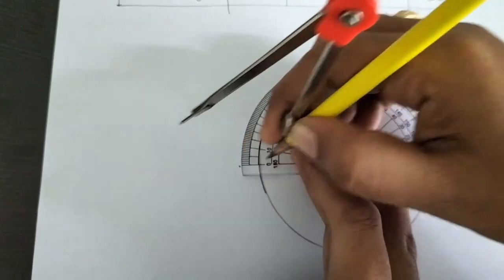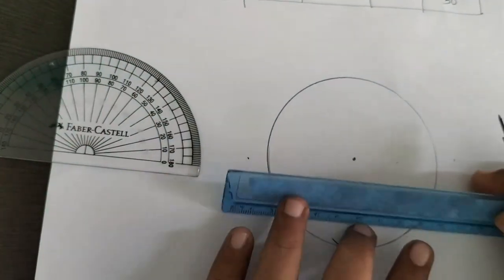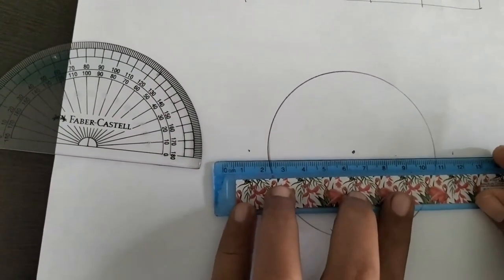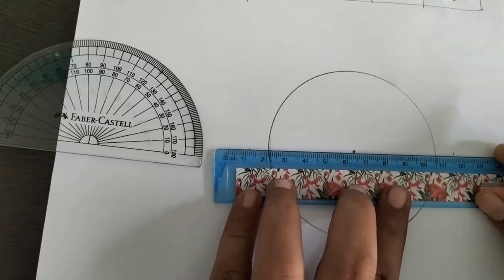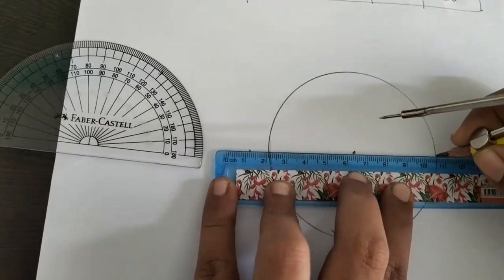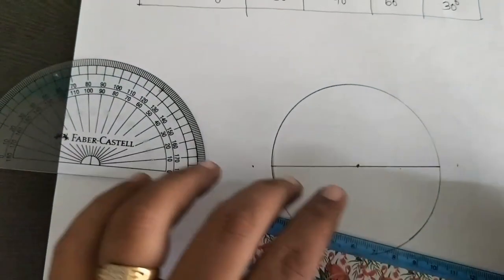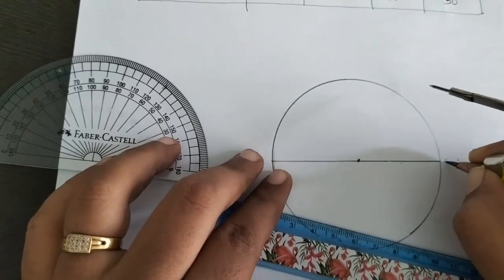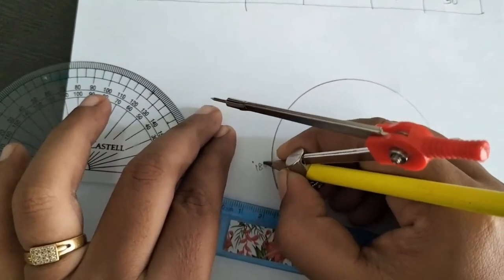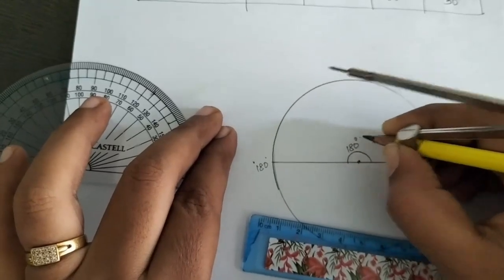Now you have 3 points. Now we are going to connect the middle point and the other end of the circle. Draw a horizontal line that connects the 0 degree and 180 degree. So you have the 180 degree angle now.